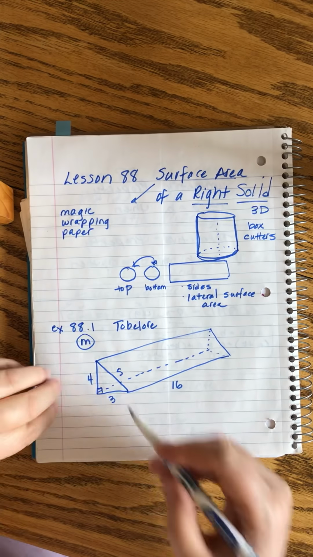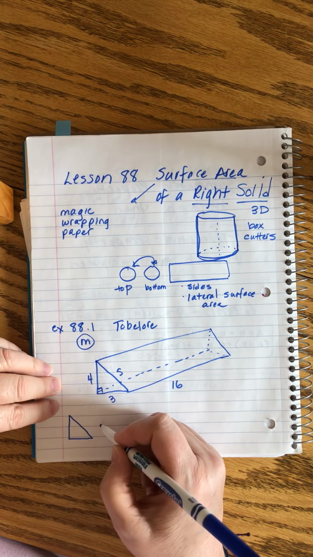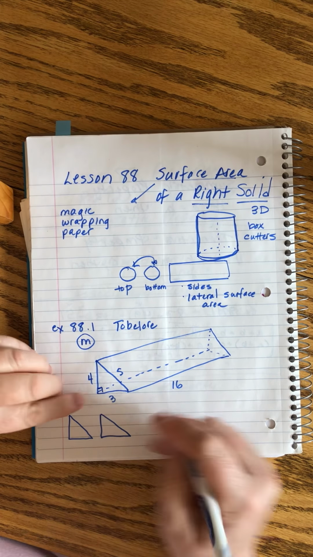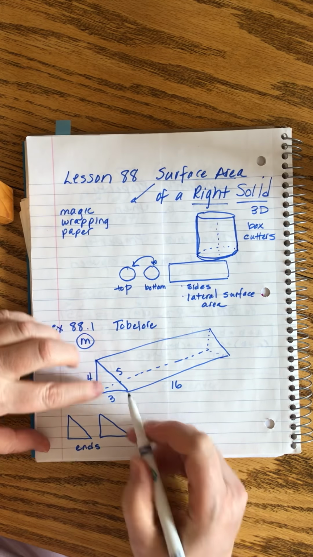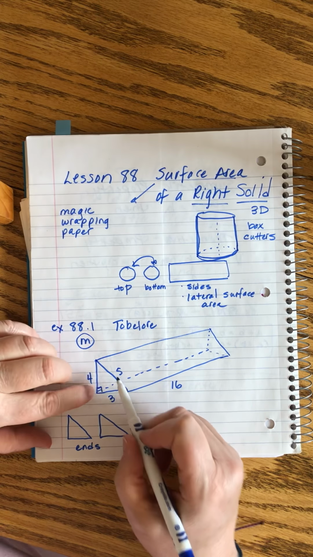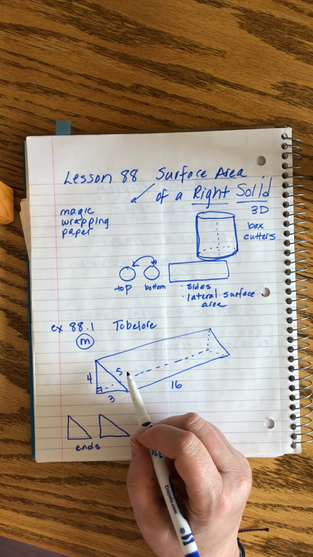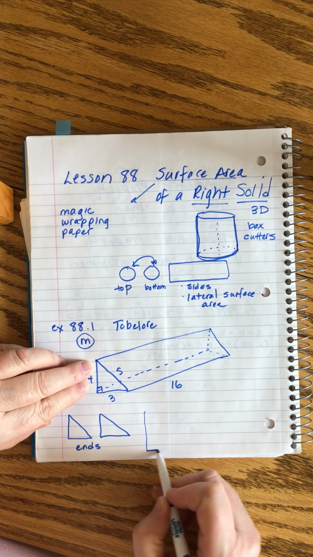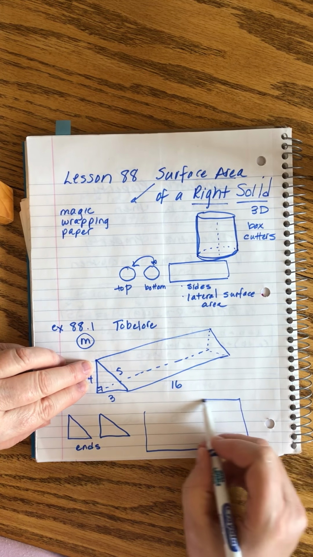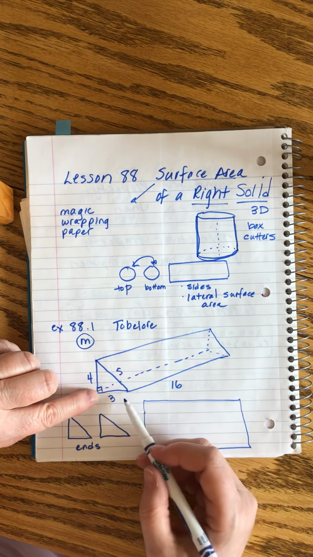So, we get out our box cutters and we start cutting out the shapes. We're going to have one end and the other end, right? These two ends. And then we're going to have this long shape, and what I'm going to do is cut it along this top edge and flatten it out, but it's going to have two folds in it, right? It's going to have this crease and this crease.